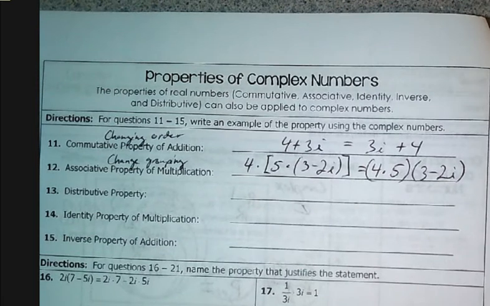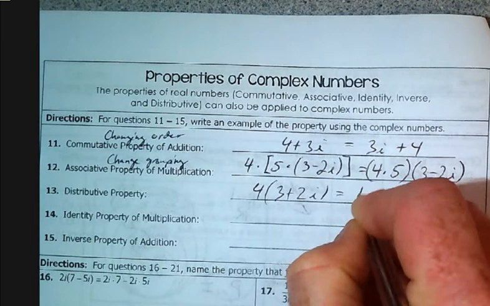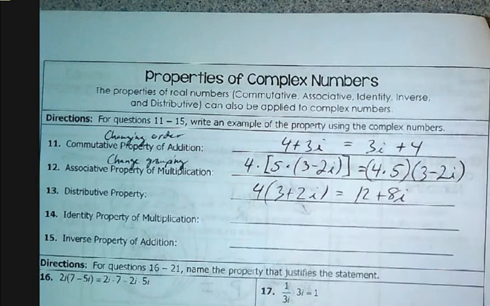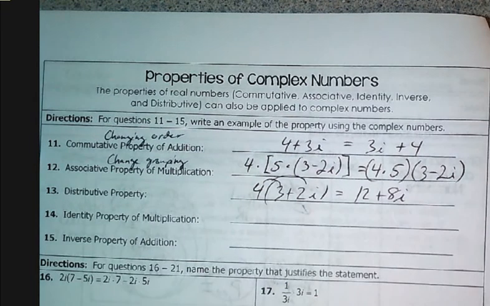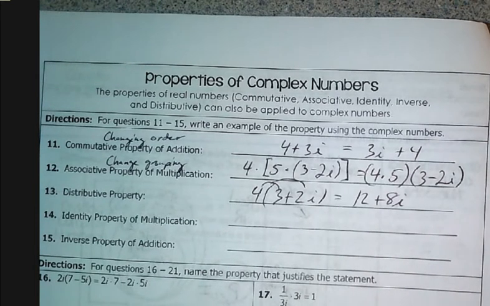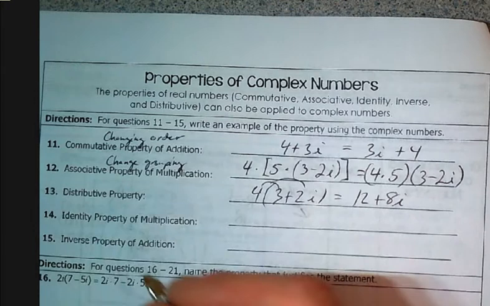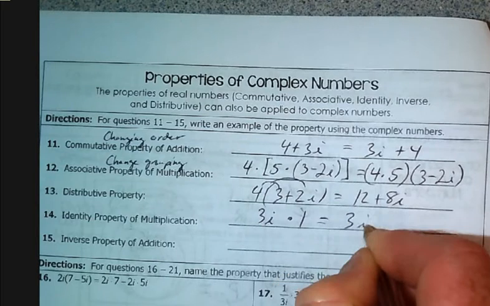Alright, next one is distributive property, very basic. 4 times 3 plus 2i would be 12 plus 8i. That's so easy. We just distribute. You're not changing anything, you just distribute. Alright? Identity property. What is the identity property of multiplication? What is the multiplicative identity? What number is it? 1. Anytime I multiply by 1, I get what I started with. So it is identical. Okay, so what is an example? 3i times 1 equals 3i. That's simple.